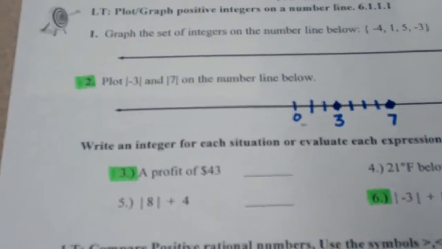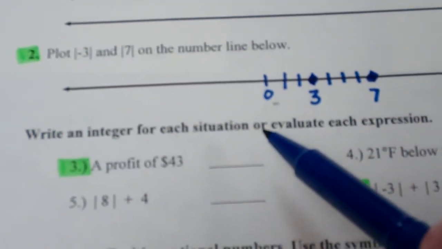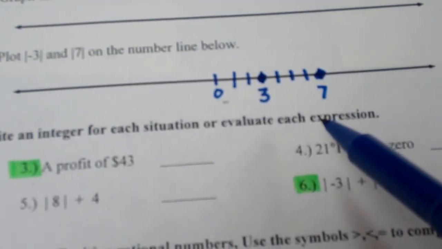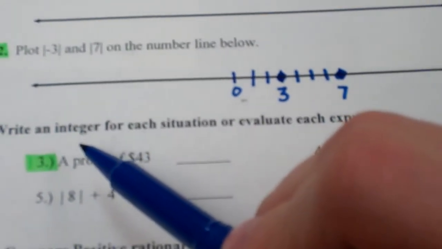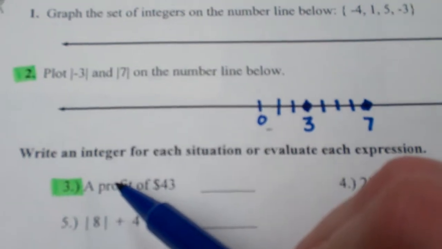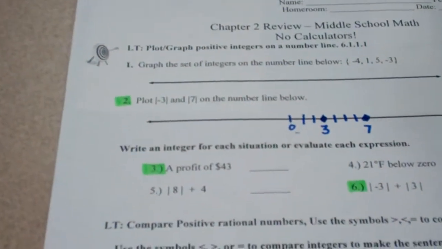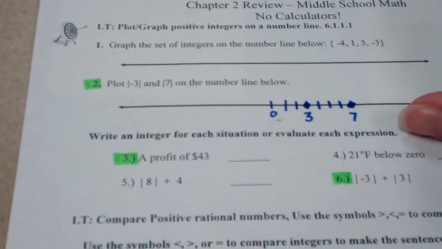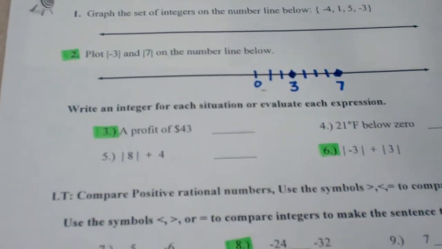Number 3, when you see the directions that say write an integer for each situation or evaluate each expression, the first part is what we're doing for the first problem, number 3. It says write an integer. Remember, integers are positive and negative whole numbers, so they're not going to be numbers like 3.6 or 2/5.